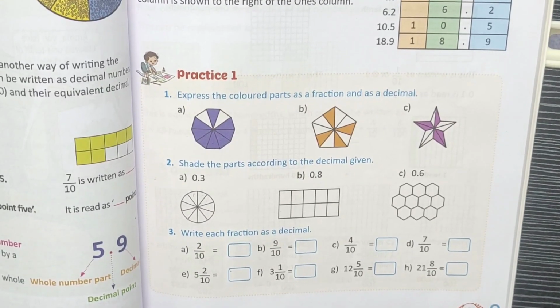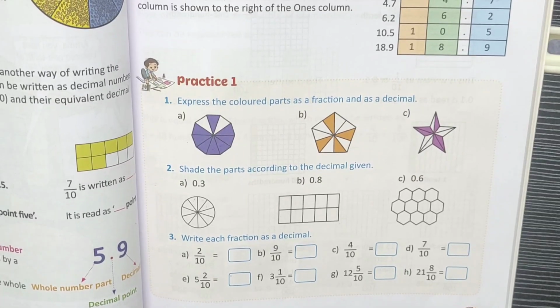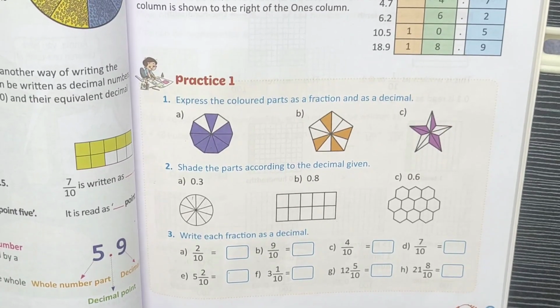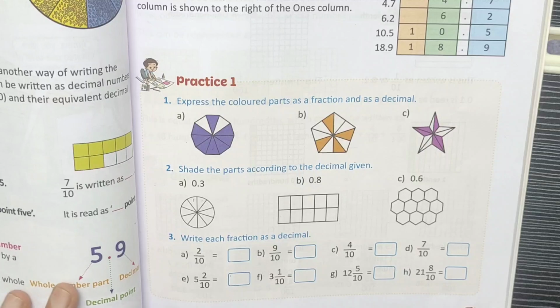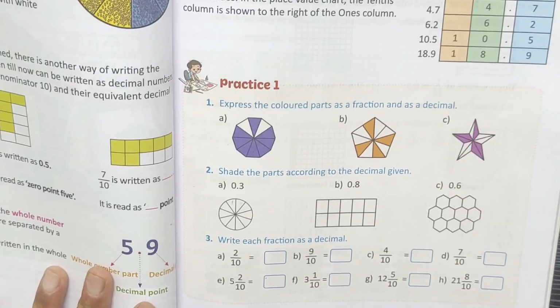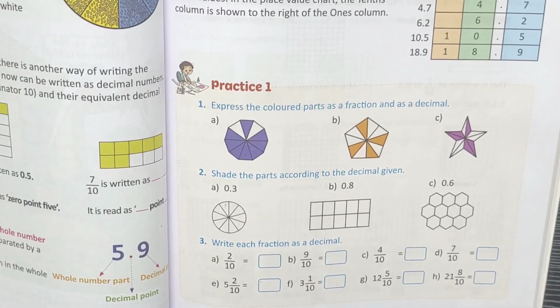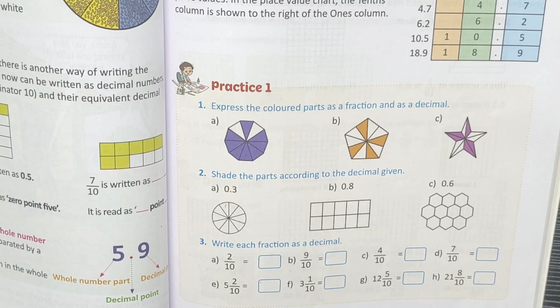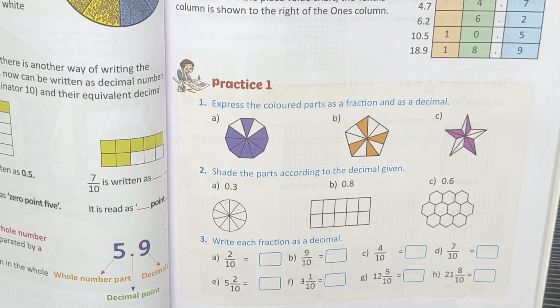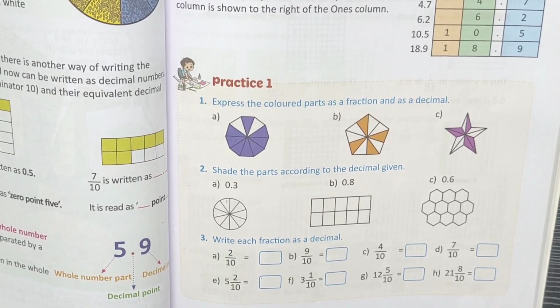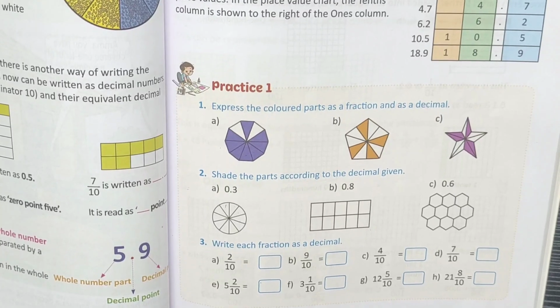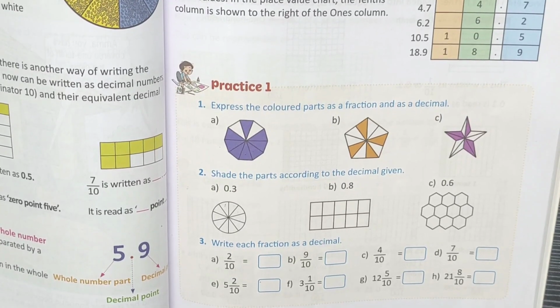Today we will see practice 1 of decimals. Express the colored parts as a fraction and as a decimal. So we have to express colored parts.